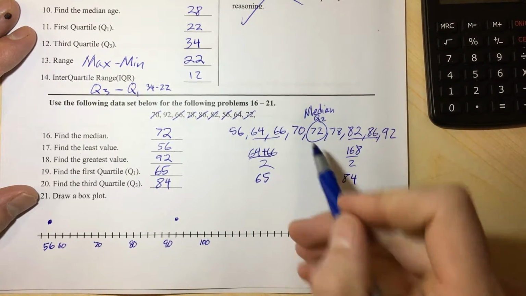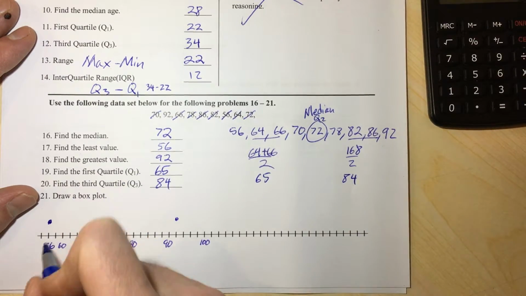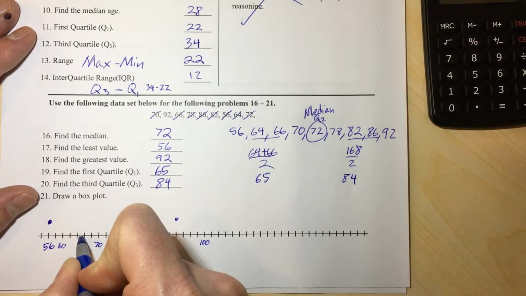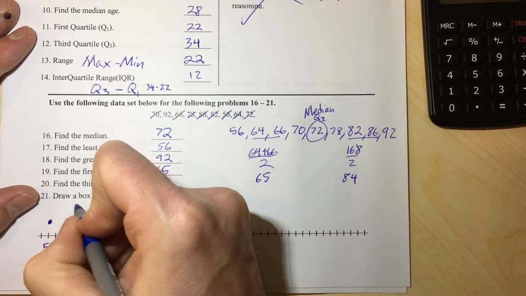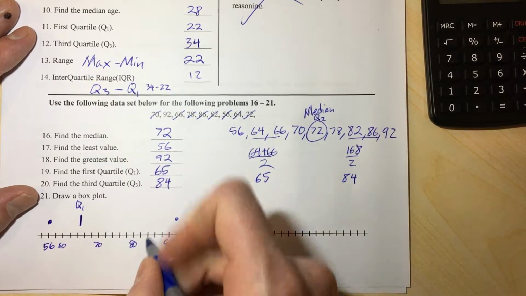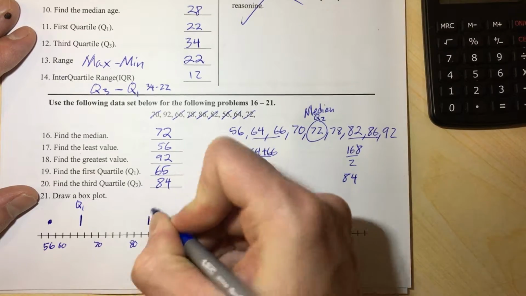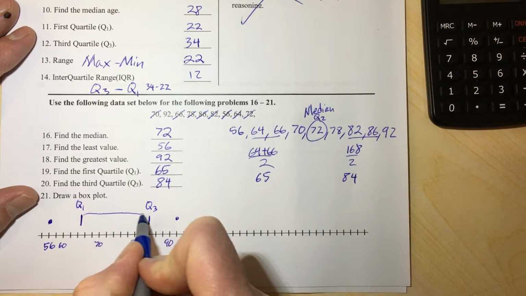Okay, and then we've got our Q1 is at 65, so we've got 62, 64, and then halfway in between is 65, so we're going to put our little line right there. And so this is Q1. And then Q3 is 84. Okay. And then we can connect those guys.